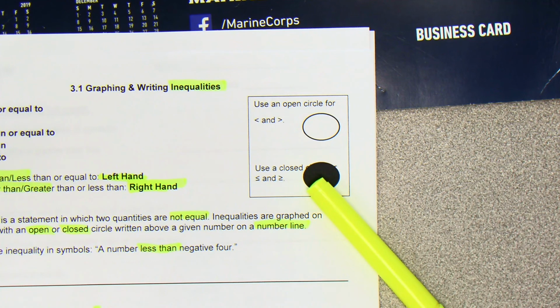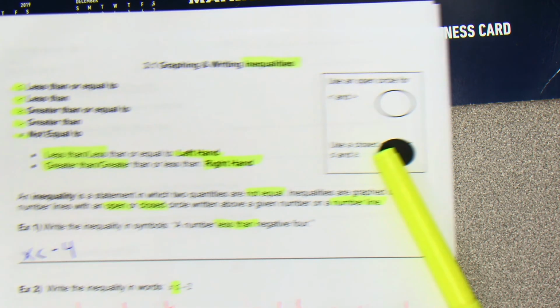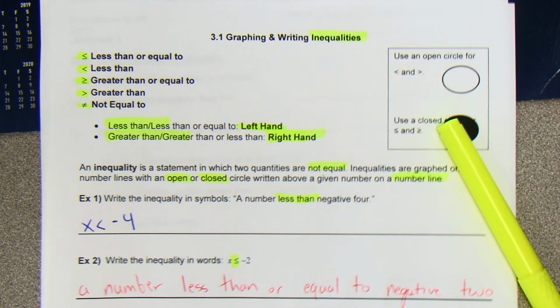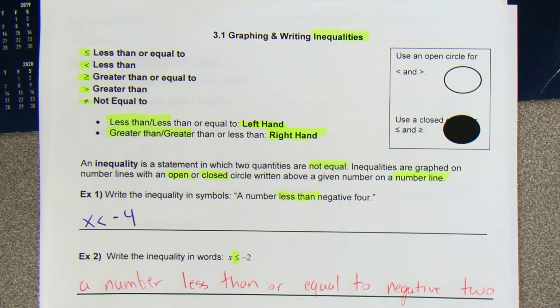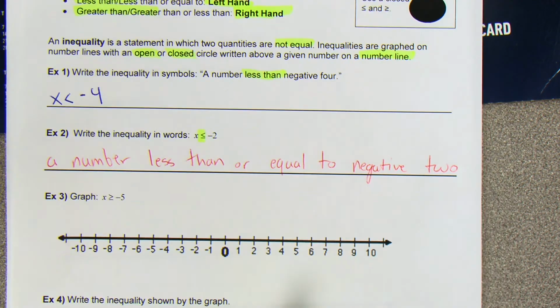All right, Monarchs, welcome to the second video for lesson 3.1. If you have not watched the first video, please go back and do that now. We went over our different rules. We went over what our different signs look like. And then we did examples number 1 and 2.